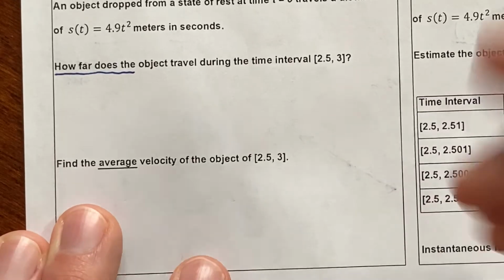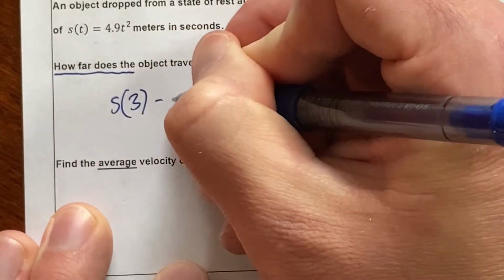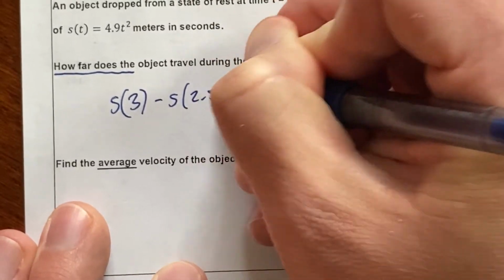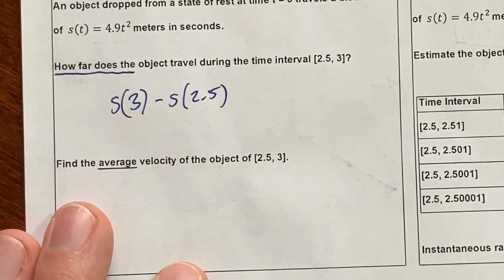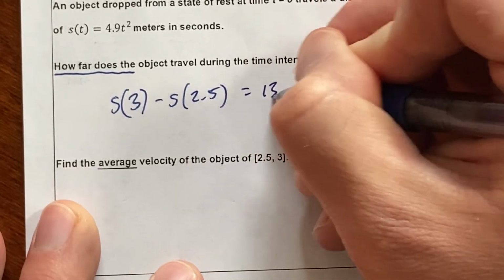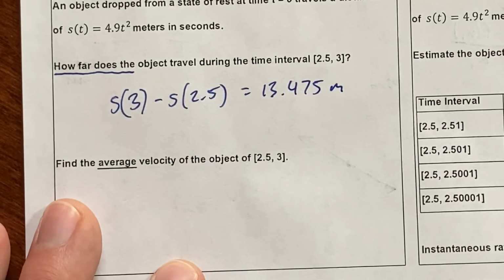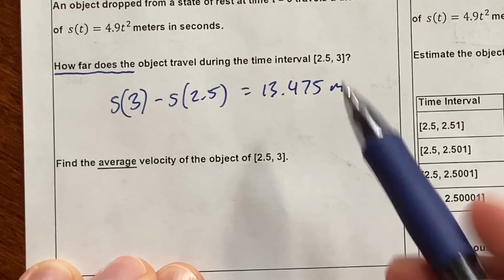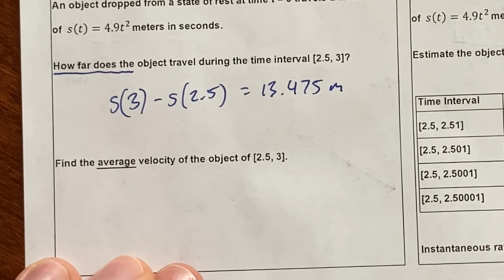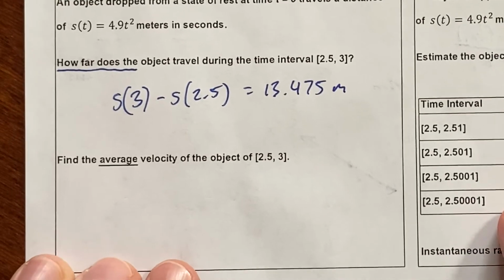So I'm just going to say it's s of 3 minus s of 2.5. When I punch that into my calculator, I get 13.475 meters. That's how far it traveled in that half of a second. Wow. Find the average velocity of the object.